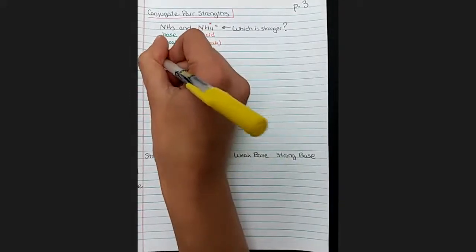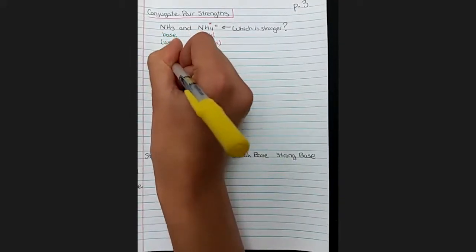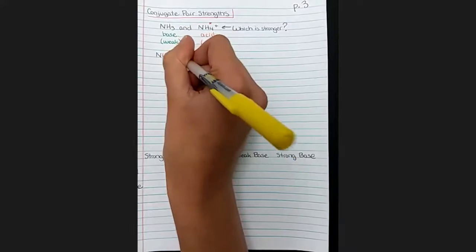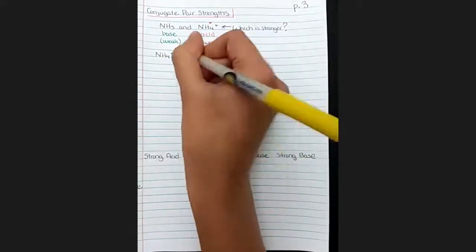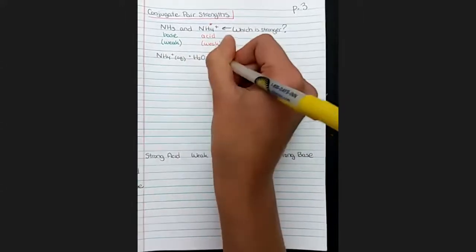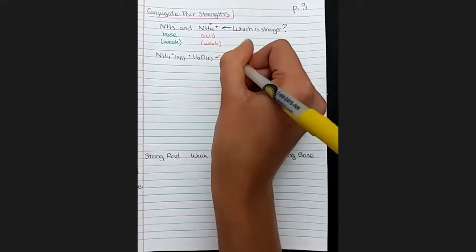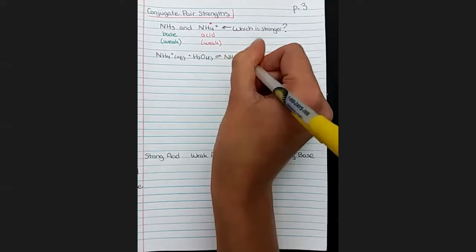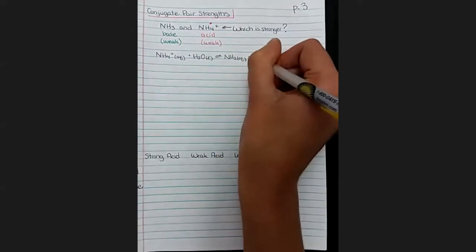So our Ka value goes with the acid, which is NH4+, and we can write the acid ionization equation, our favorite thing. Okay. So the acid equation has a Ka for the acid ionization.